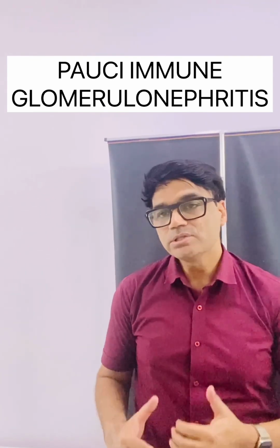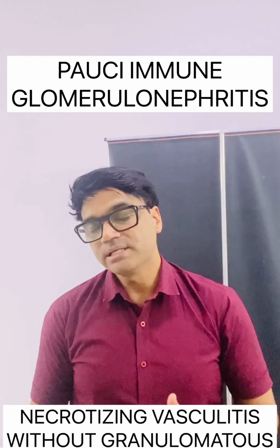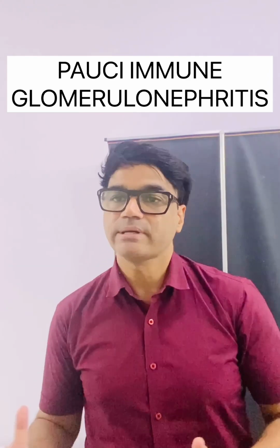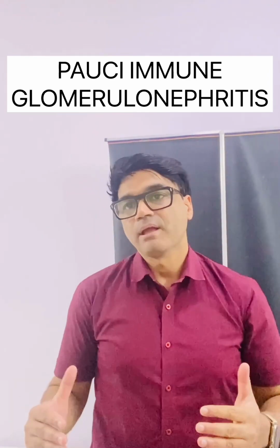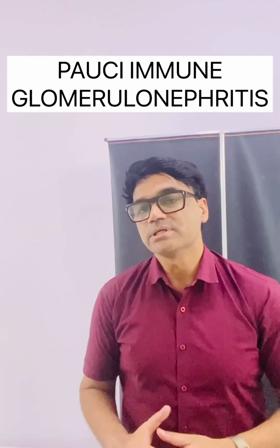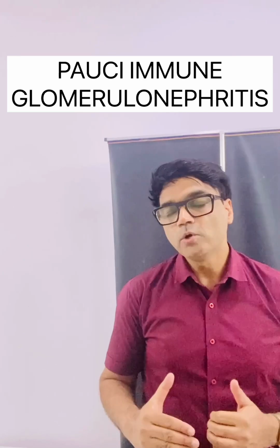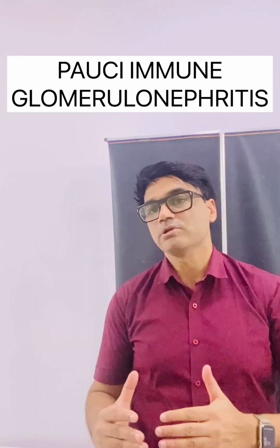The histological feature of microscopic polyangiitis is necrotizing vasculitis without any granulomatous inflammation. This is called the microscopic polyangiitis histological feature.